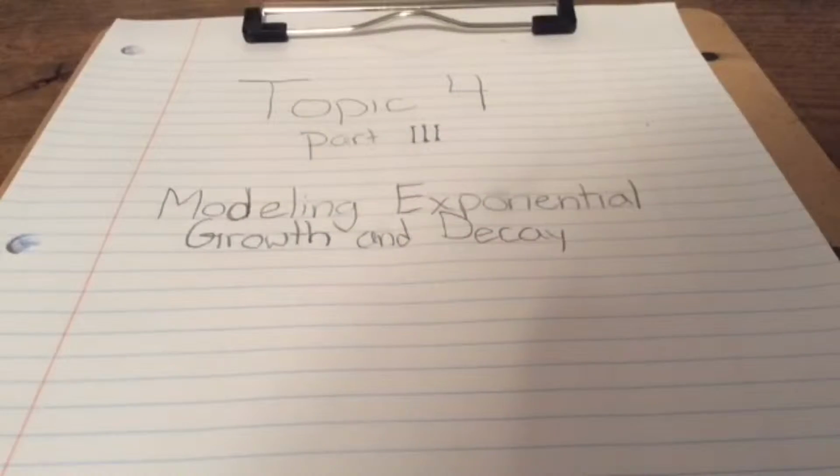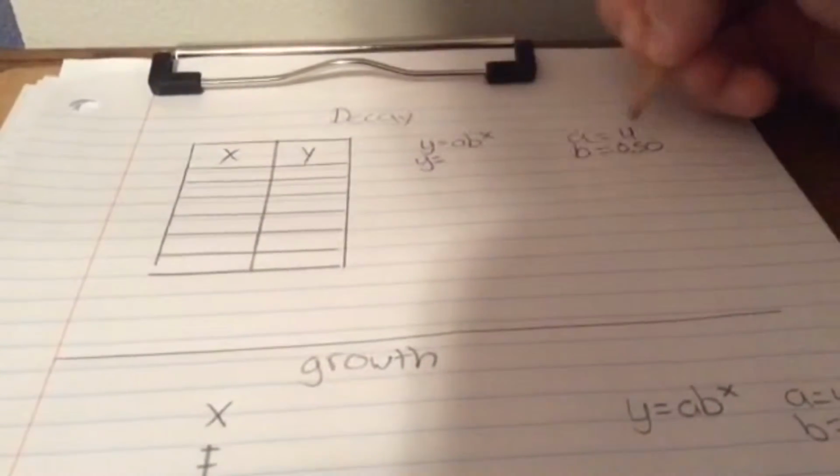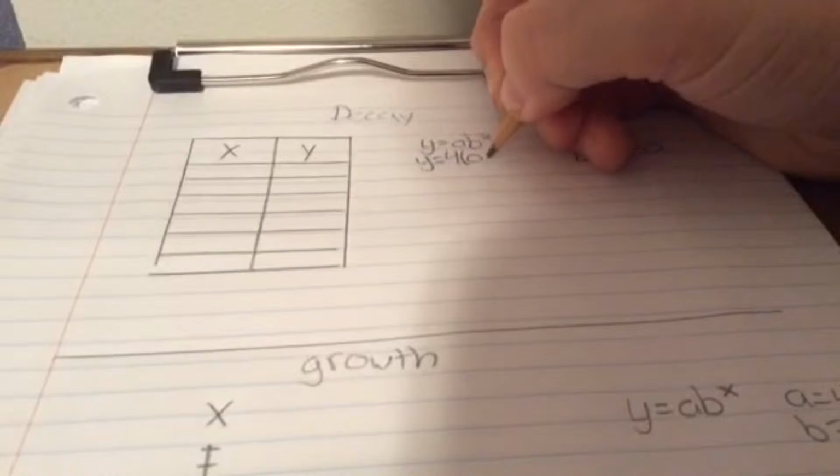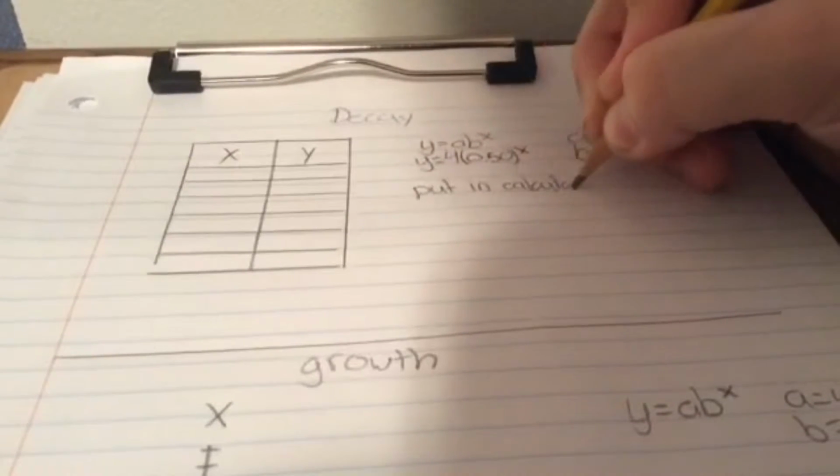Topic 4, Part 3, Modeling Exponential Growth and Decay. When putting an equation into the table, first you have to fill the variables in, which in this case are a equals 4 and b equals 5/10. After filling them in, you can put the equation into your calculator.